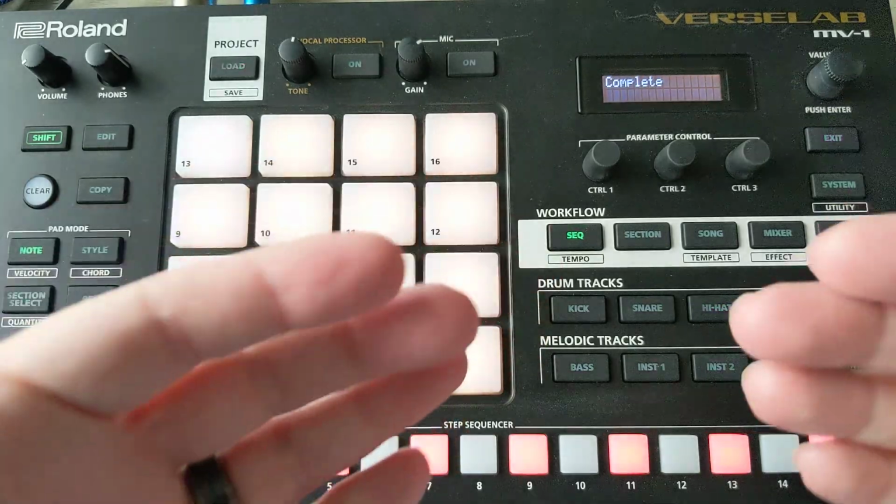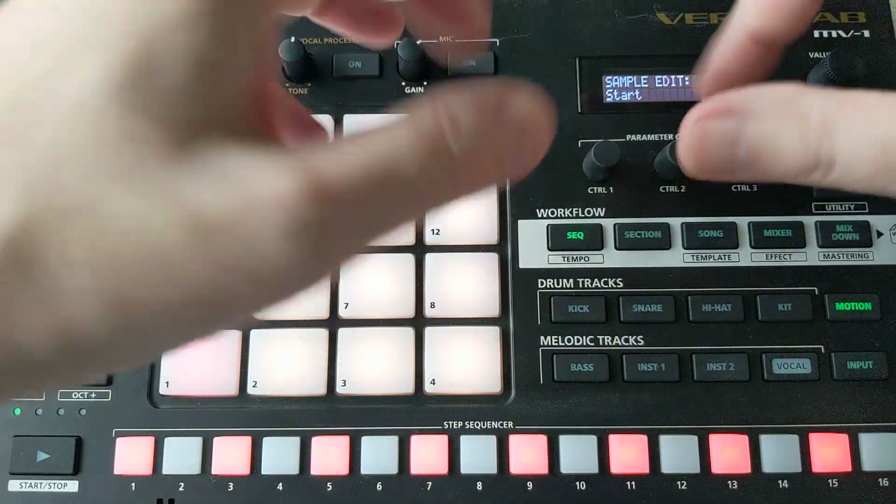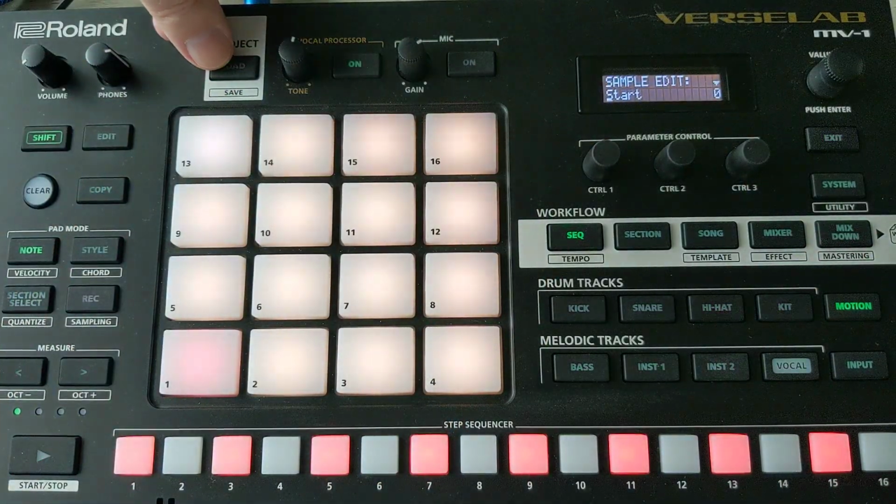We hit start again to make it stop. Now this is in the sampling engine. We can hold down load to listen to what we just recorded.